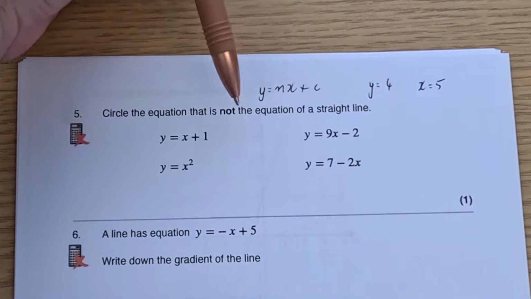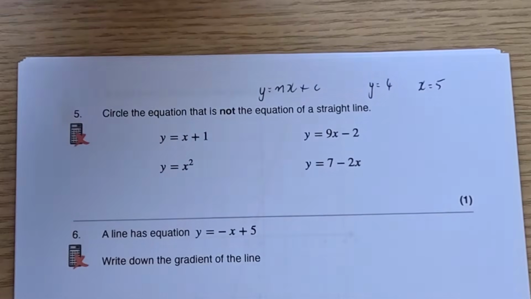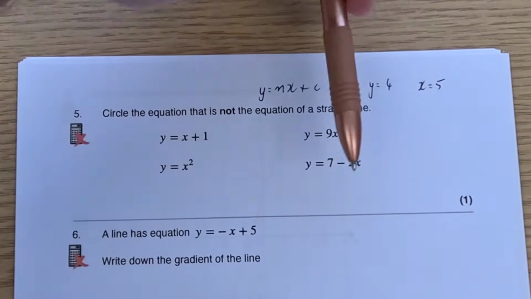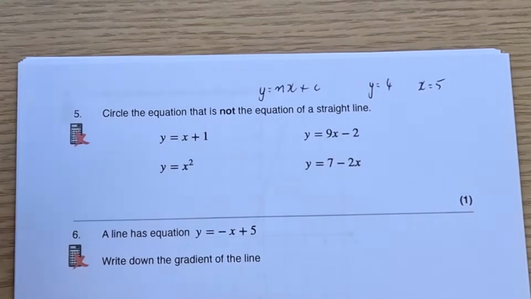That would be the equation of a straight line, perhaps a diagonal line. y equals 4 would be a horizontal line, and x equals 5 would be a vertical line. So all of those would be straight lines. Now if we have a look here, we've got 4 equations.